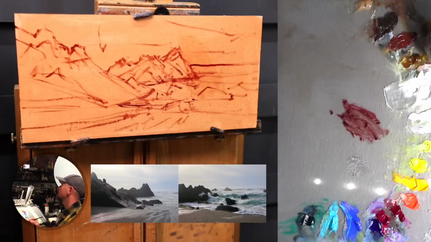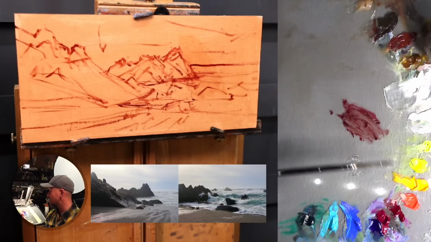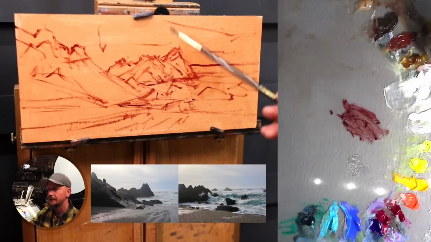I was using this yesterday for my sunset demo. I was glad to have all of those colors there for the rainbow demo, let me tell you.